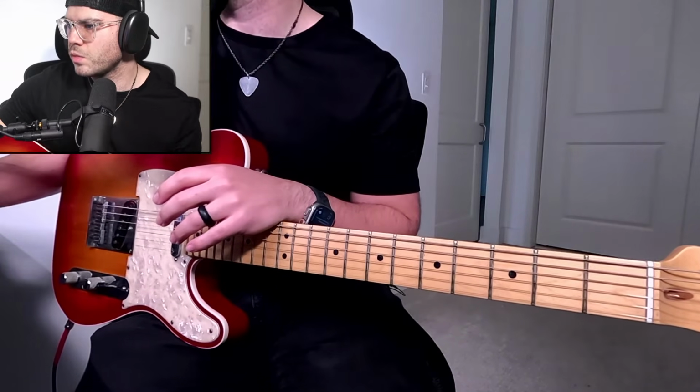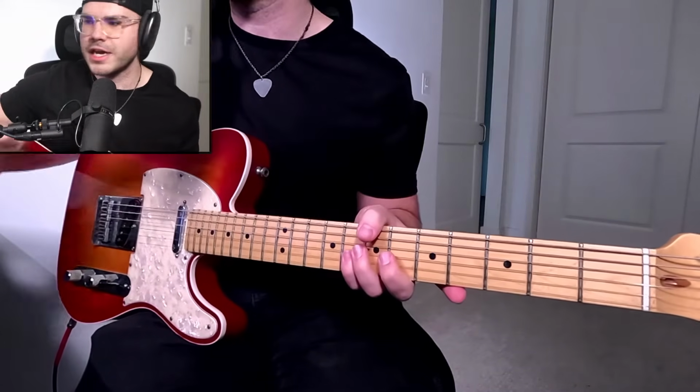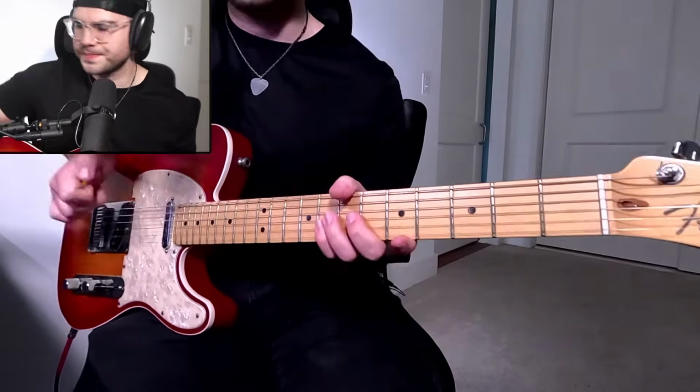And then one thing you could play during the chorus, they're like kind of these mid-range diamonds that you can play. Sounds like this.